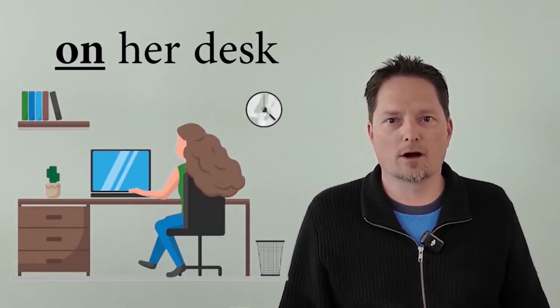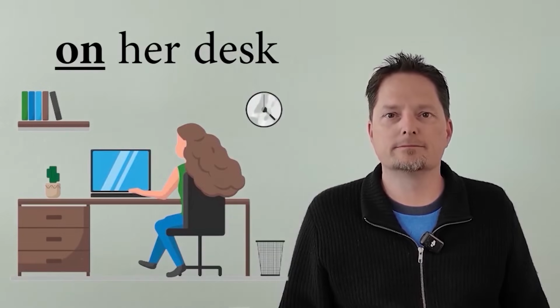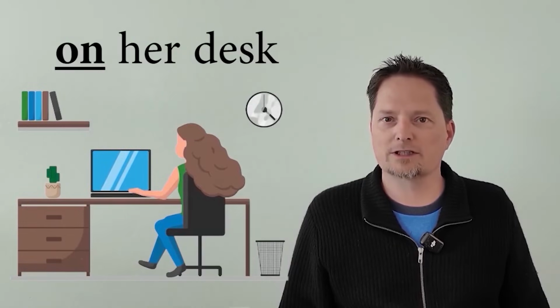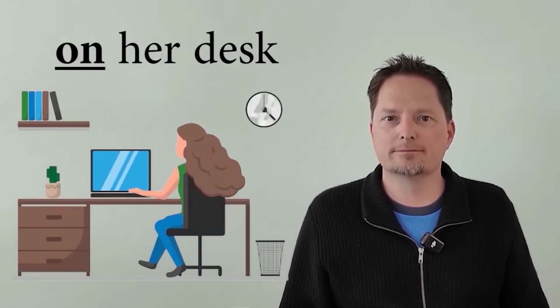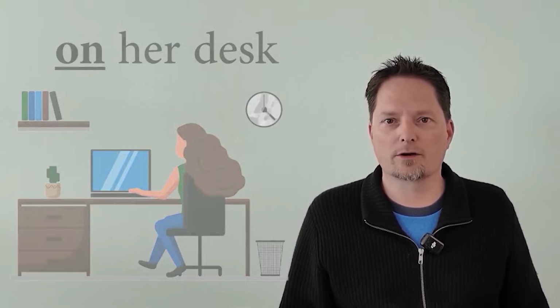There's a computer on her desk. Let's practice. Does she have a computer on her desk? That's right, she has a computer on her desk. Is there a computer on her desk? That's right, there's a computer on her desk.